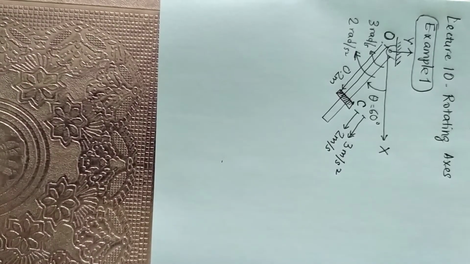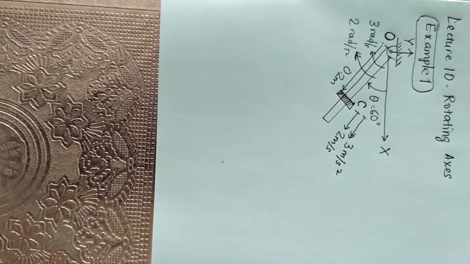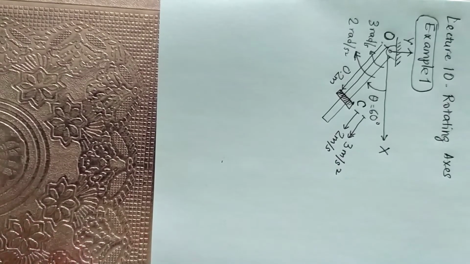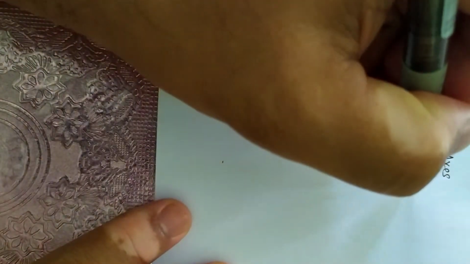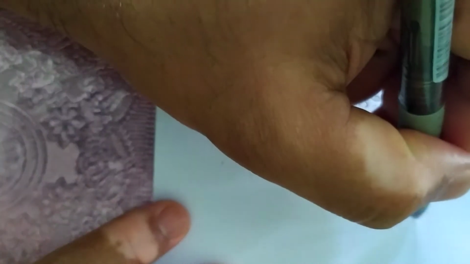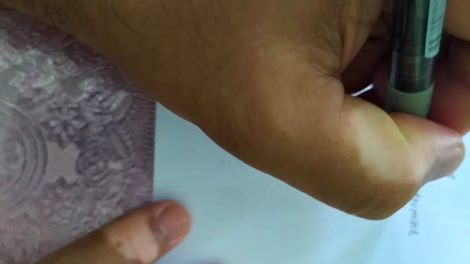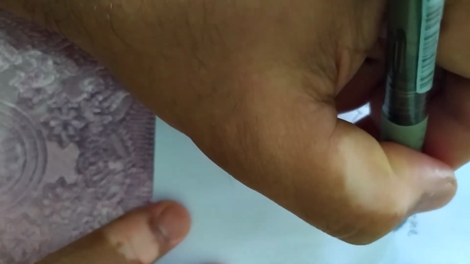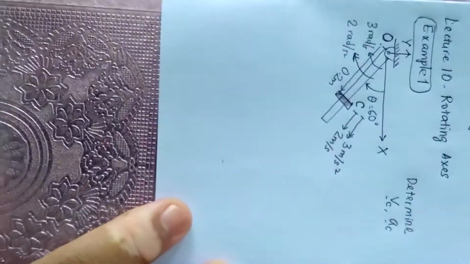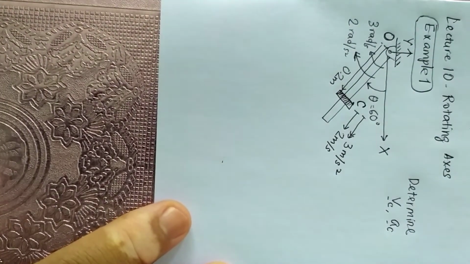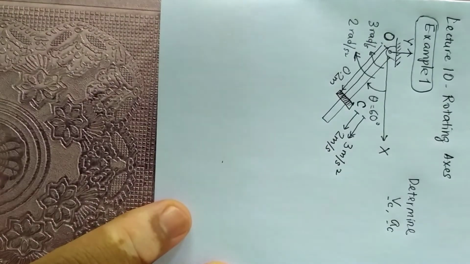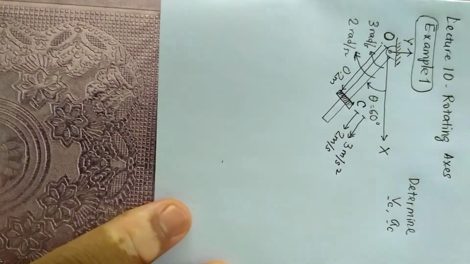And we need to find what is the acceleration and velocity of C. Determine the velocity of C and the acceleration of C using a rotating axis system. And at this point we need to have a common rotating axis, because if everyone has its own rotating axis, we will have all different answers.